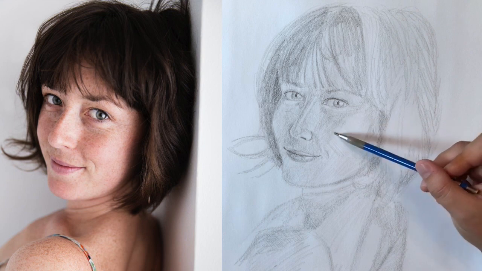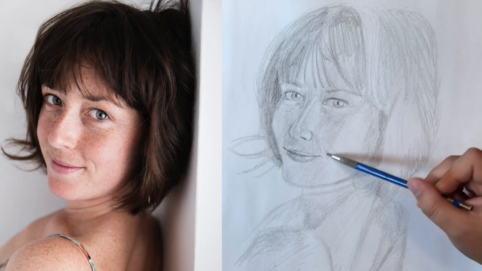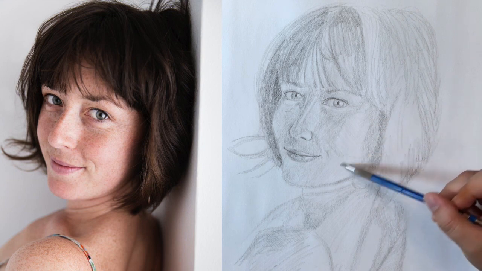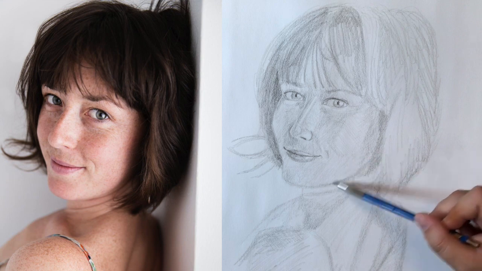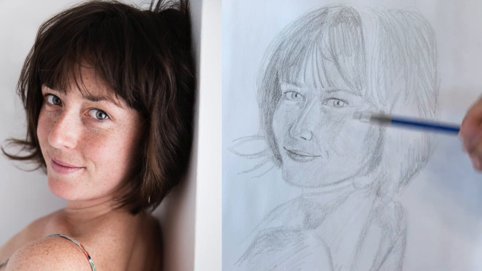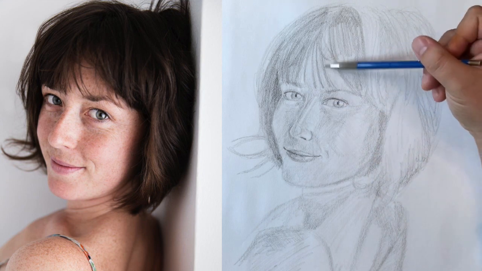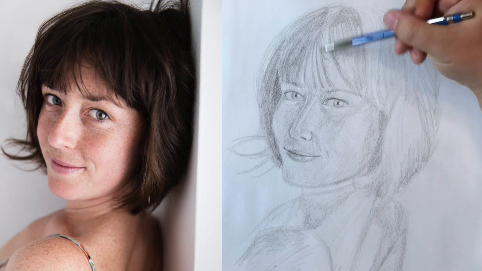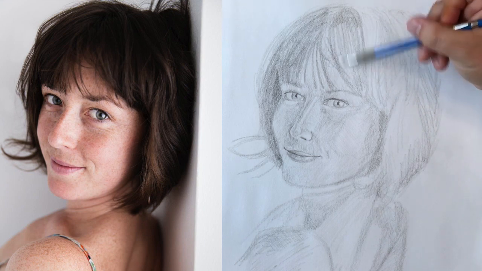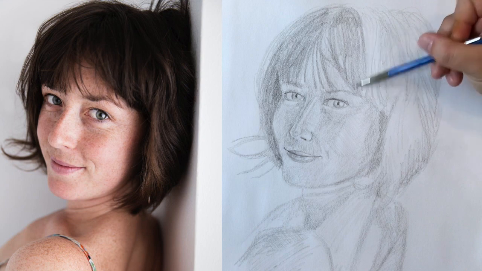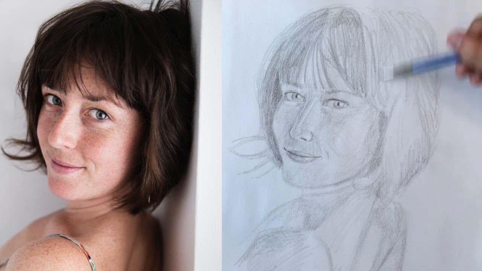And then we'll go in for the rest of the shading there. So now that we've got pretty much the whole thing, the shading kind of established, now we can start finishing up the details and stuff.